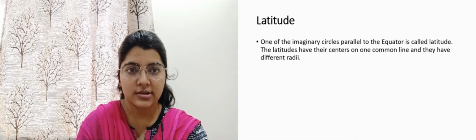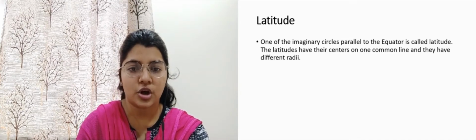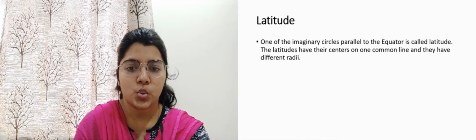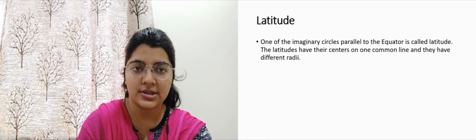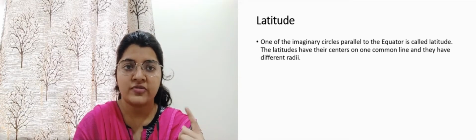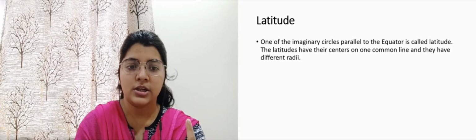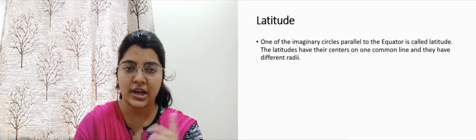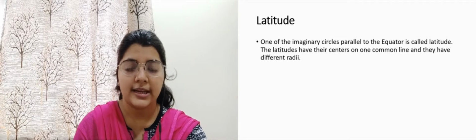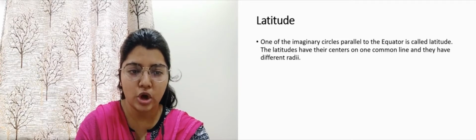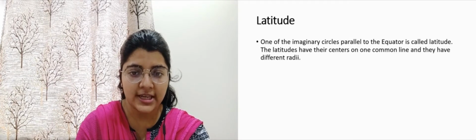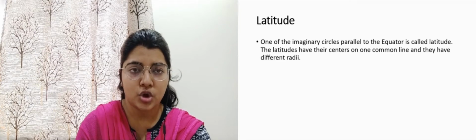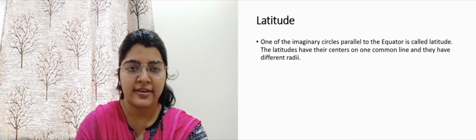One of the imaginary circles which is parallel to the equator is called latitude. I repeat, one of the imaginary circles that is parallel to the equator is called latitude. Latitudes have their centers on one common line and they have different radii.